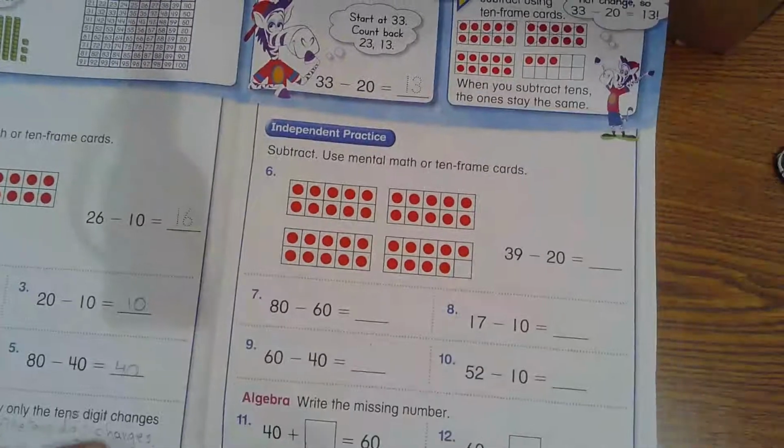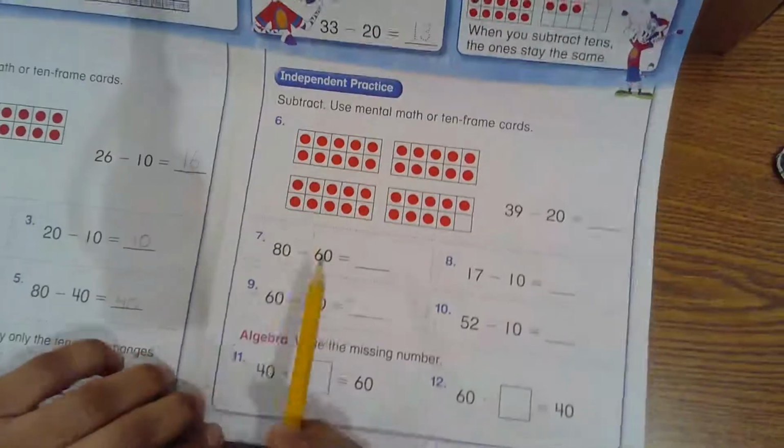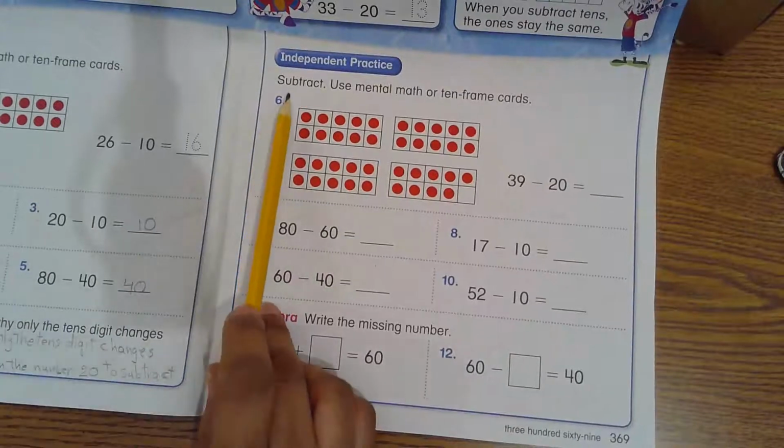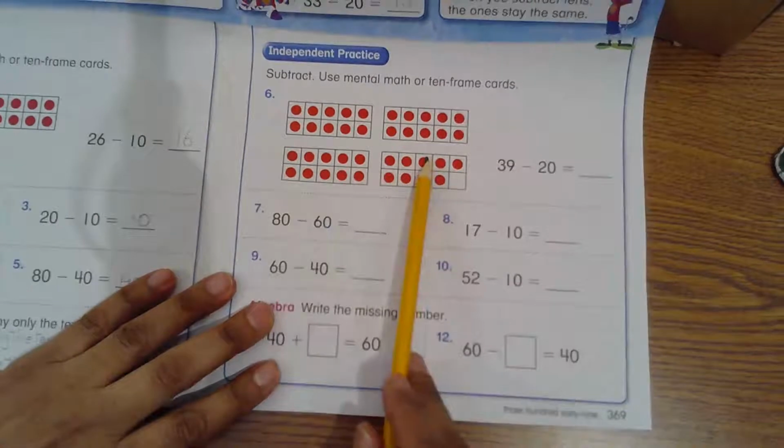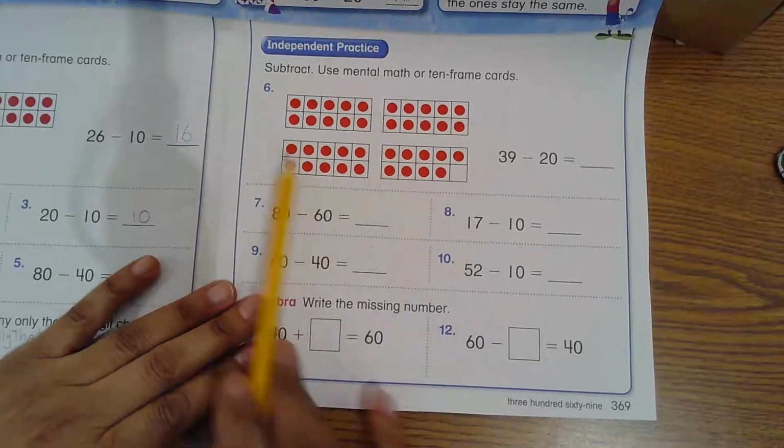Very good. Let's go to page 369 and see the rest of the exercise, independent practice. Number 6, subtract. Use mental math or 10 frame cards. So if you have it, do it. If not, let's use mental math.